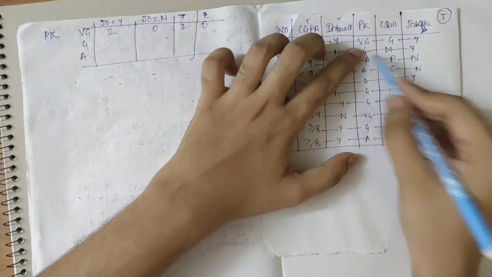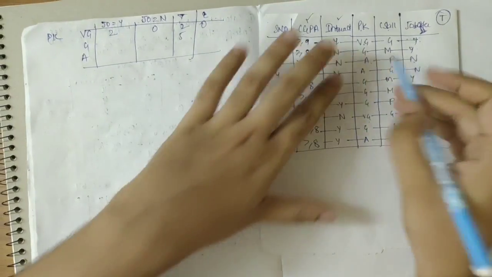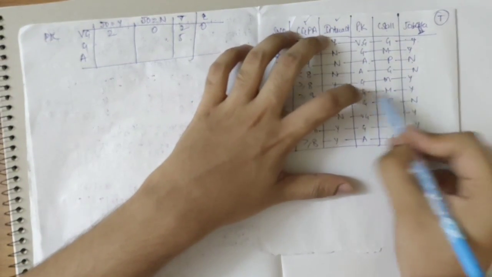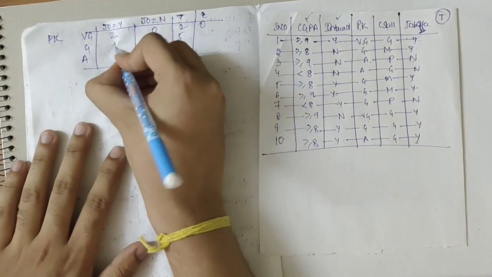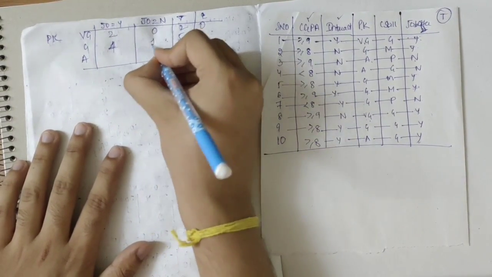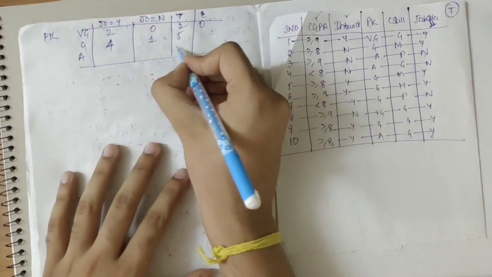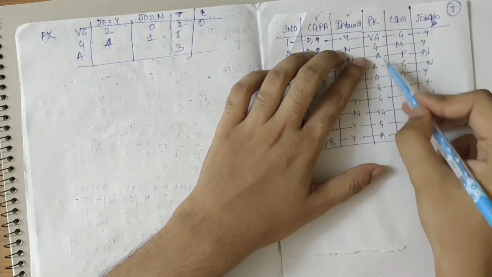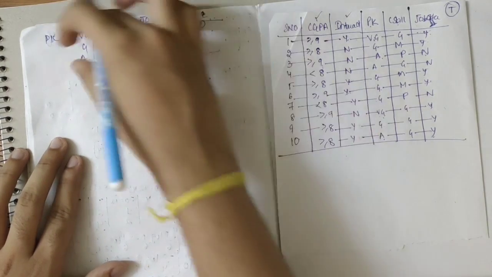Coming to good, 1, 2, 3, 4, 5. There are 5 goods. Out of that, I have good yes, good yes, good yes, good no, and good yes. So there are 4 yes and 1 no. So here entropy won't be 0. Coming to average, I have 1, 2, and 3 average. In 3 average, 2 of them are no and 1 is yes. So here I have written.